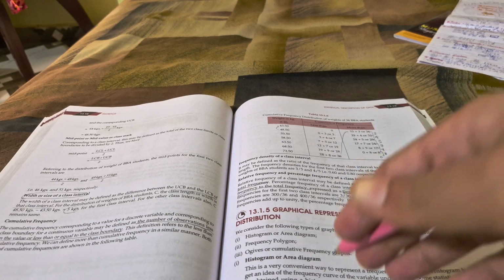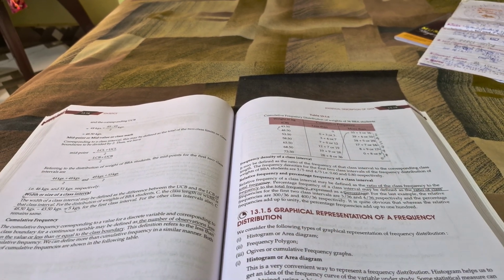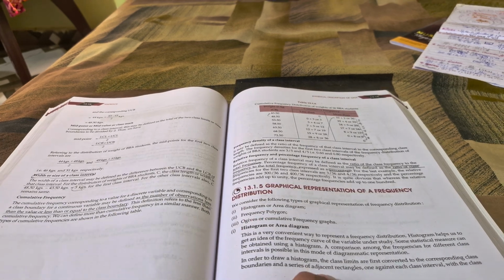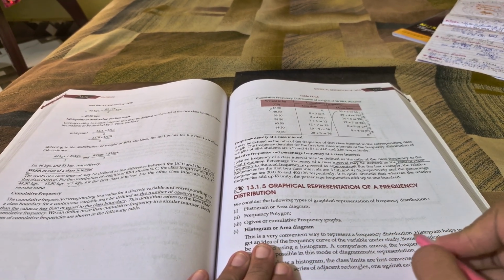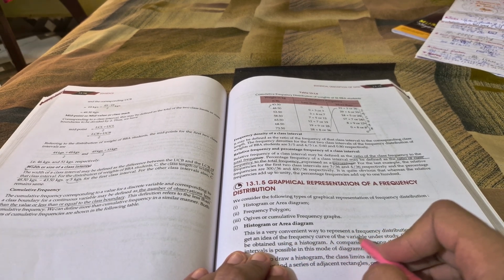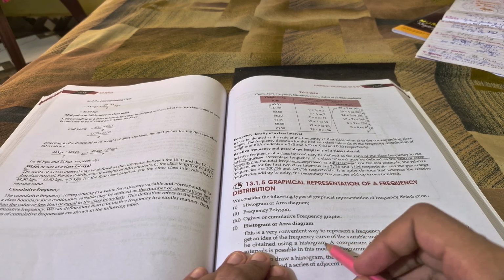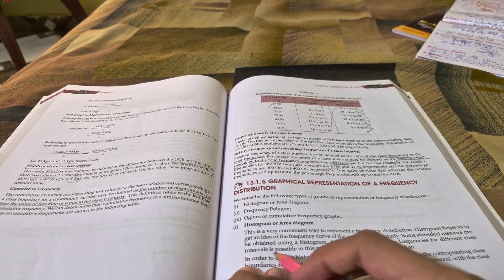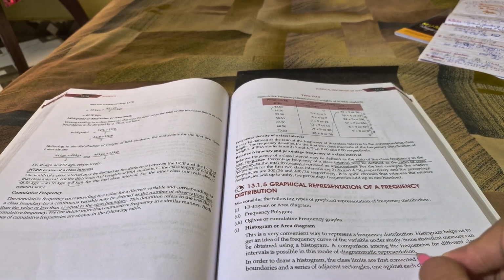Okay, nice. Graphical representation: histogram, area diagram, frequency polygon, or cumulative frequency graphs. Histogram or area diagram is a very convenient way to represent a frequency distribution. A histogram helps us to get an idea of the frequency curve of the variable under study. Some statistical measures can be obtained by using a histogram. A comparison of frequencies for different class intervals is possible in this mode of diagrammatic representation.